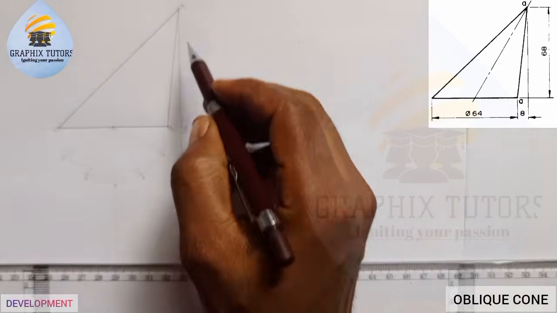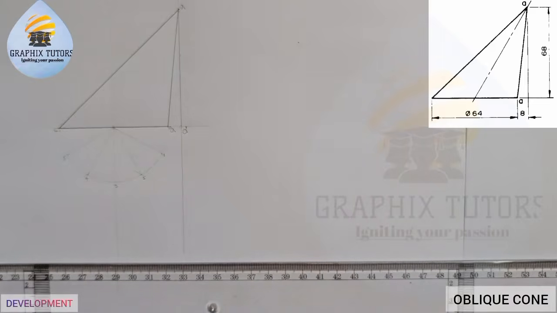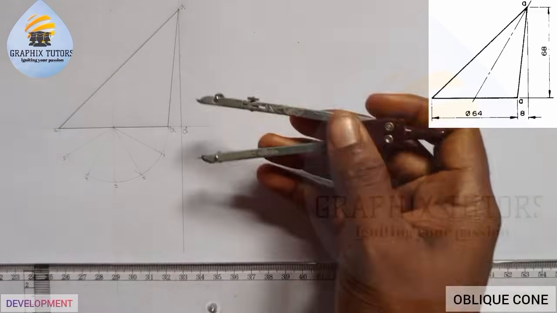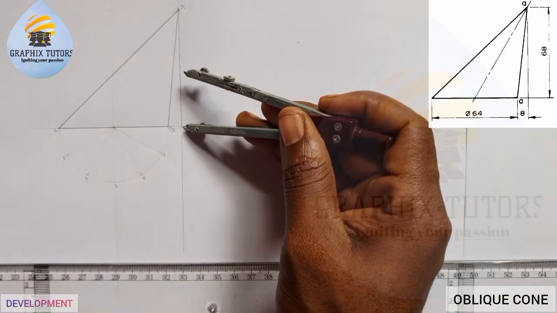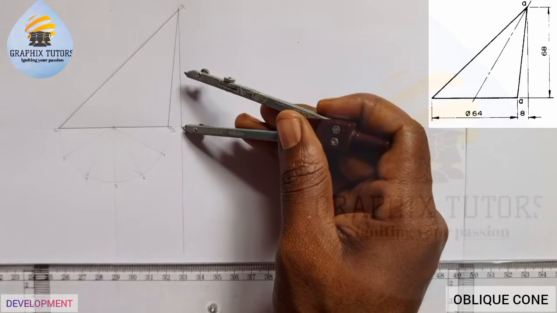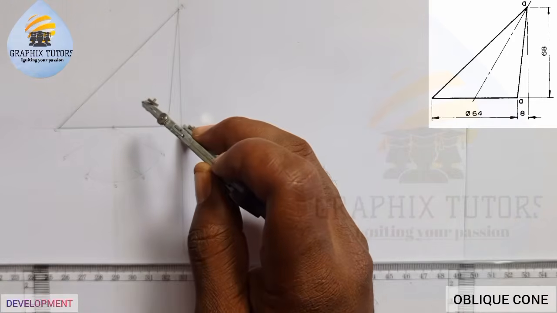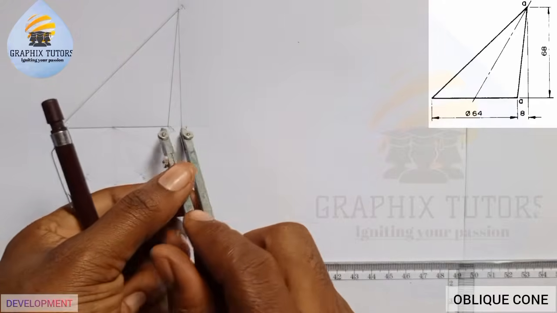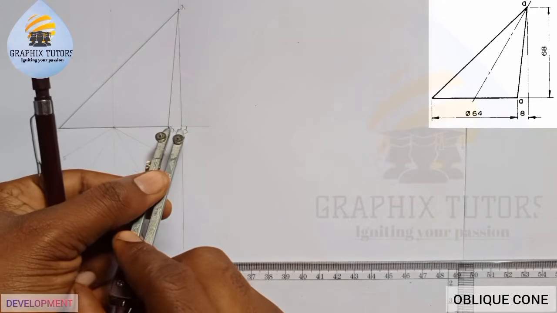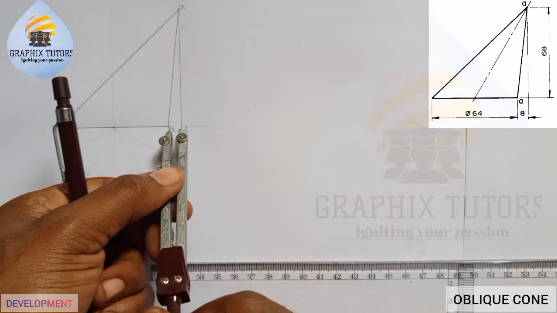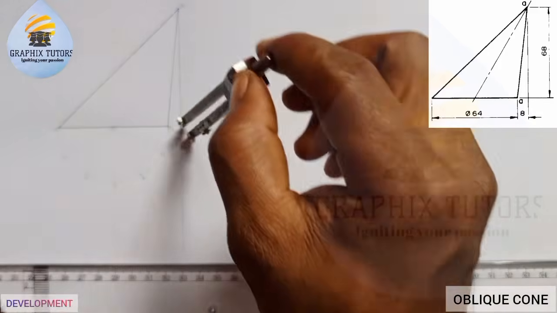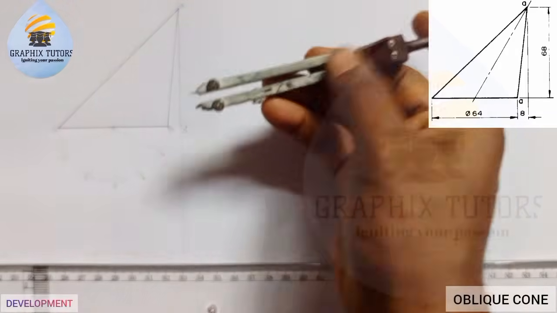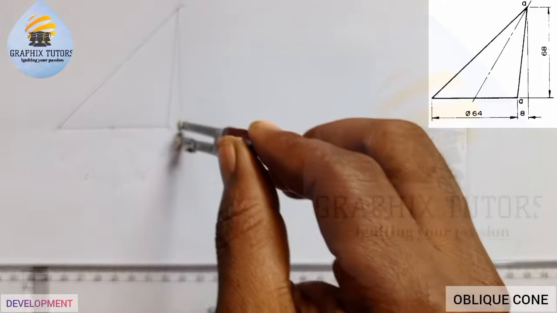If this point is A, I'll call it A1. Now what I'll be doing is, I'll take my compass from point A1 here and take it to A, and I'll draw a semicircle that will come to the other side this way.